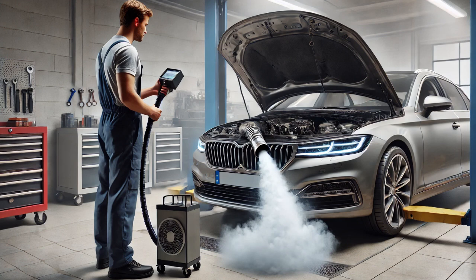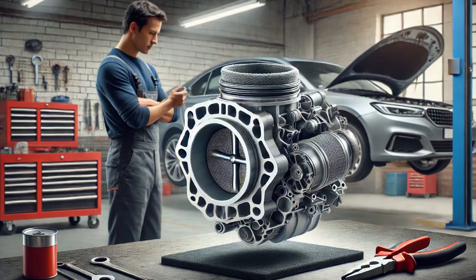I began by inspecting the air intake system, but I didn't find any obvious problems like loose connections or damaged components. To be sure, I used a smoke machine to check for leaks. I introduced smoke into the intake system and carefully observed, but no smoke escaped, meaning there were no leaks in the system.